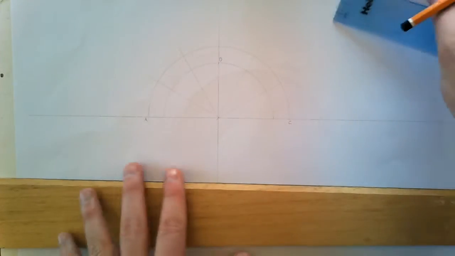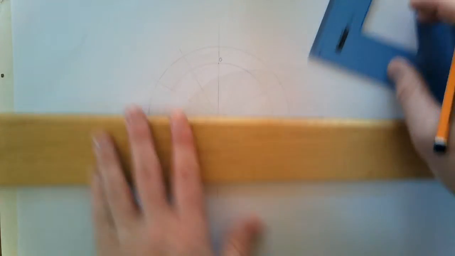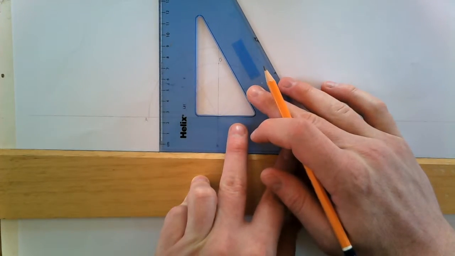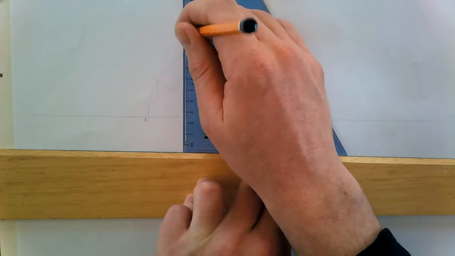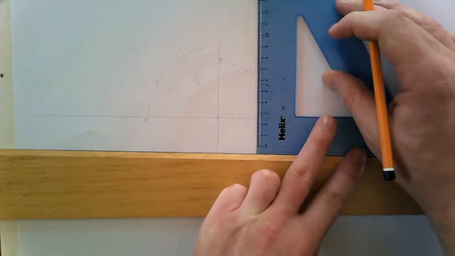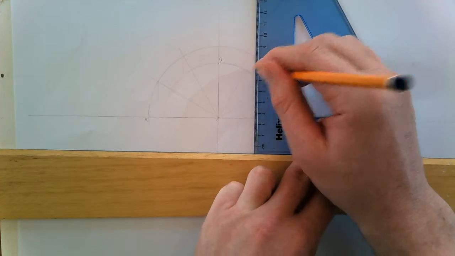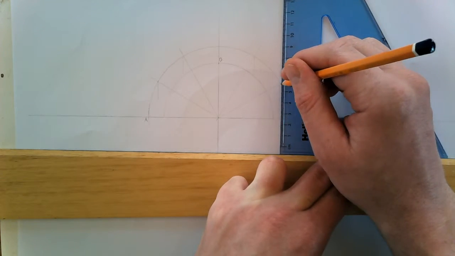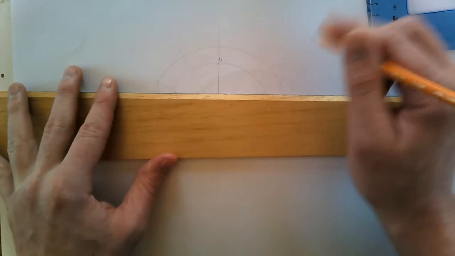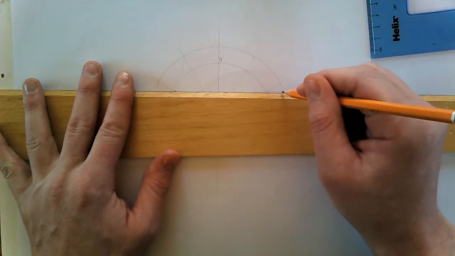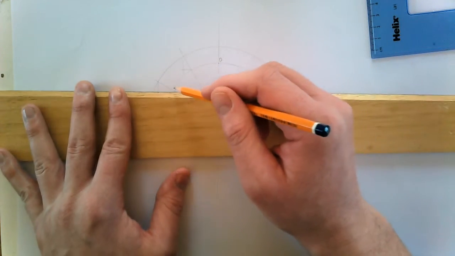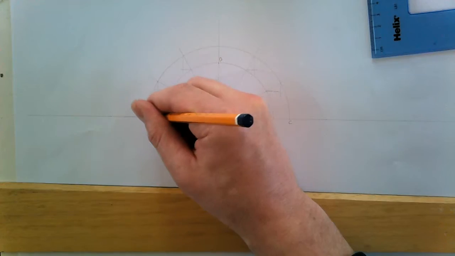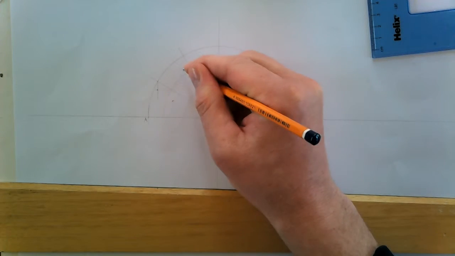Okay, so we're going to finish off the ellipse here. Down vertically from our outside circle, and come in horizontal from our inside circle. Okay, so I have my points in the ellipse here.